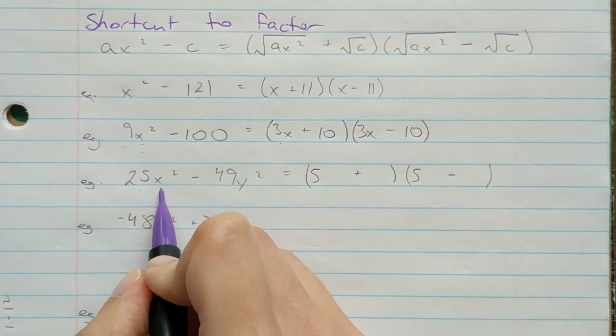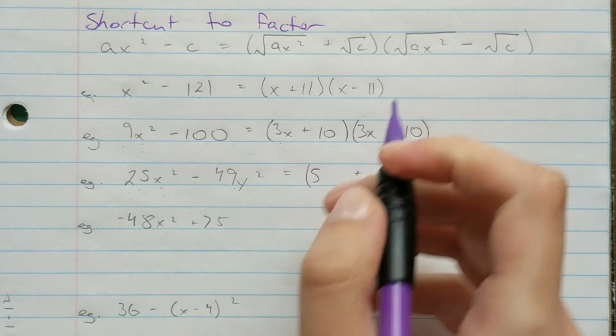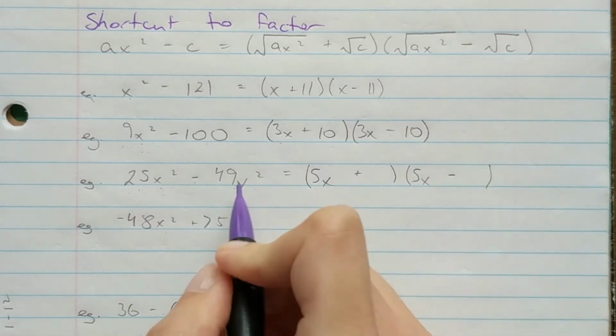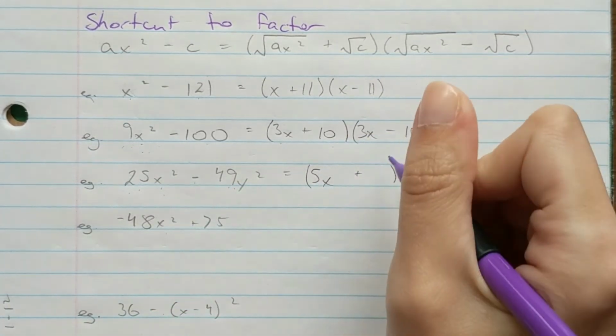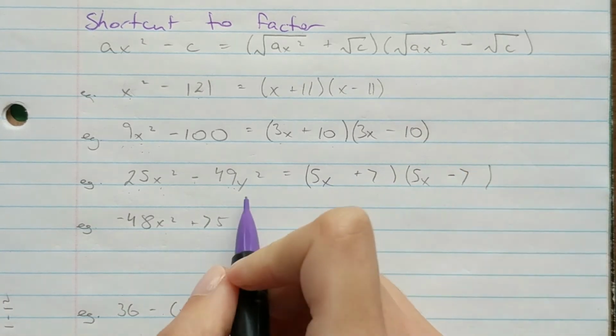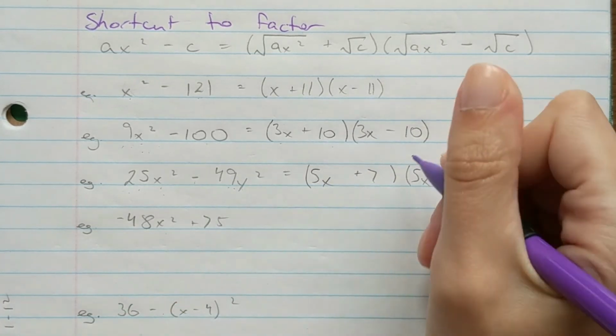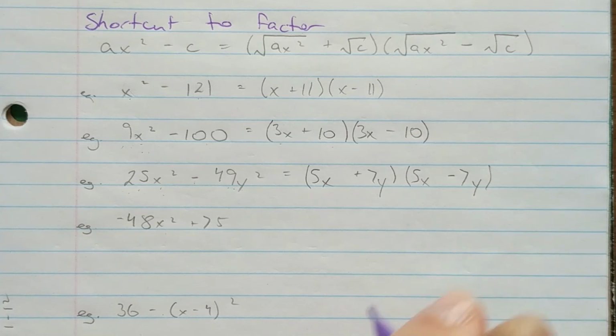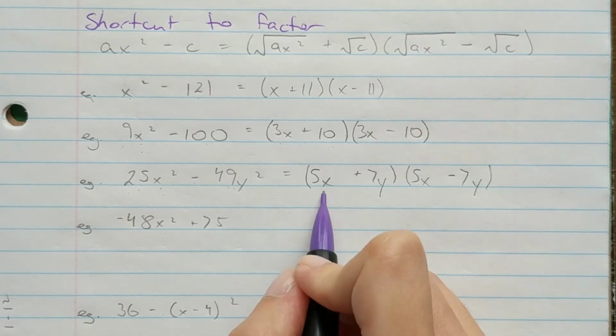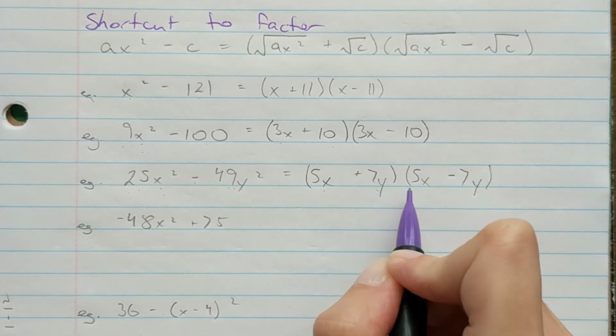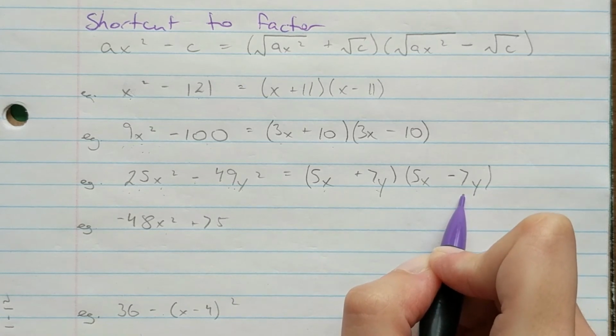The square root of x squared is x. Then the square root of 49 is 7, and the square root of y squared is y. So my final answer here is 5x plus 7y times 5x minus 7y.